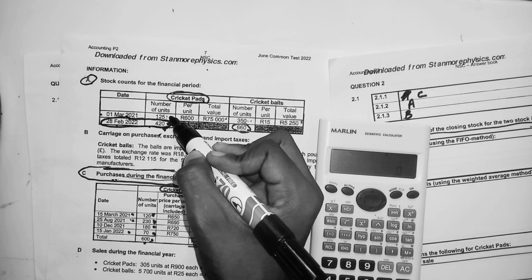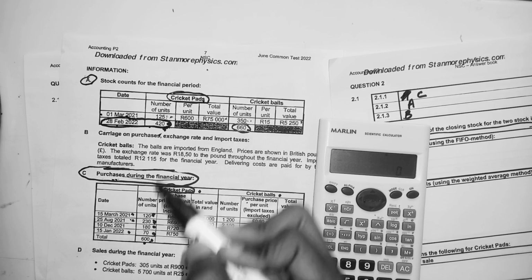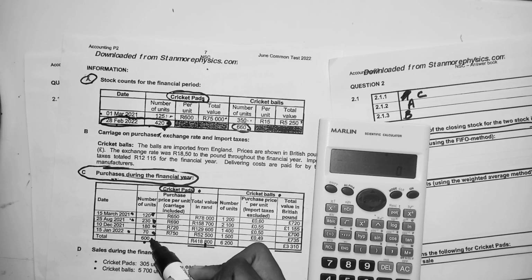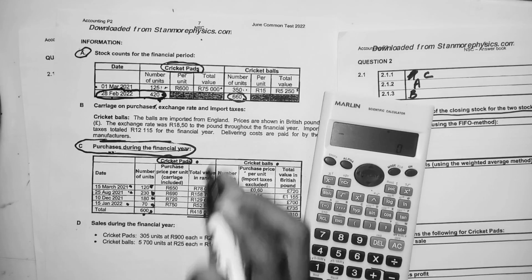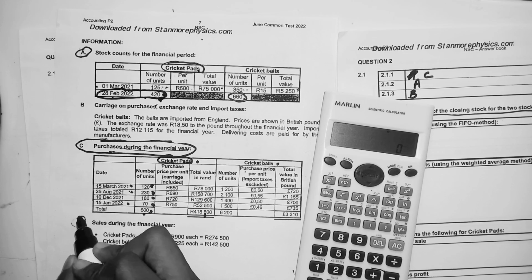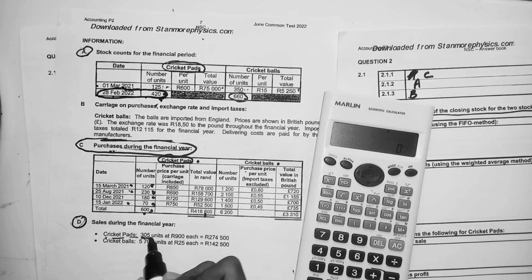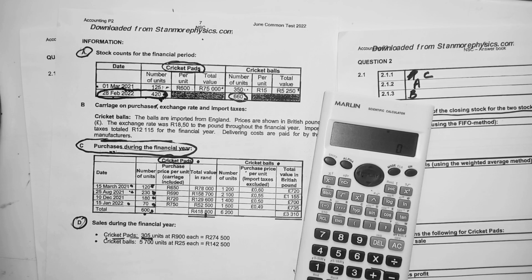And we opened the year with how much? We opened the year with 125 cricket pads. Then we purchased how much? 600 cricket pads. Then when you go to information number D, how many cricket pads did we sell? We see we sold 305 units of cricket pads.